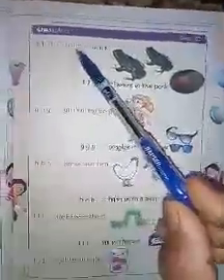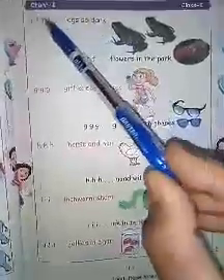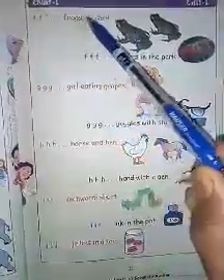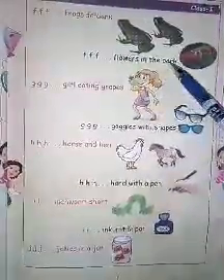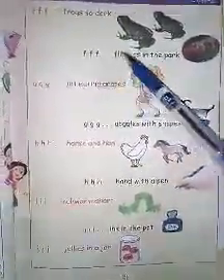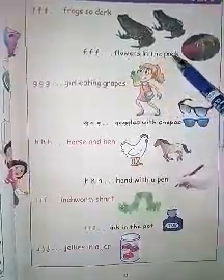F, frogs so dark. F, flowers in the park.